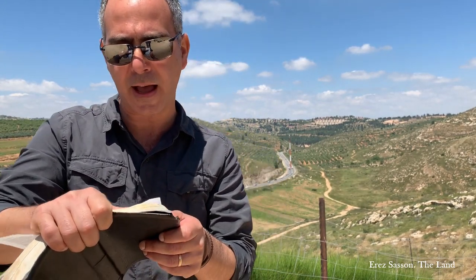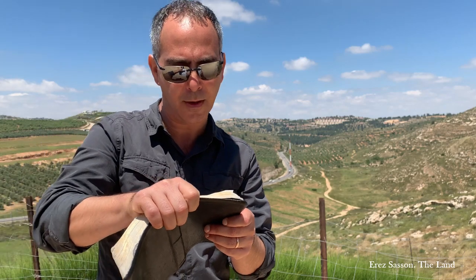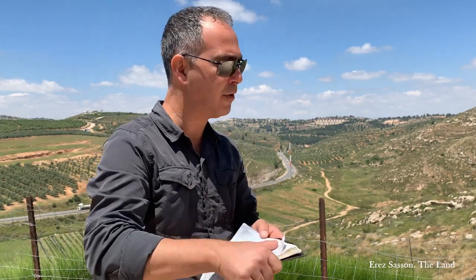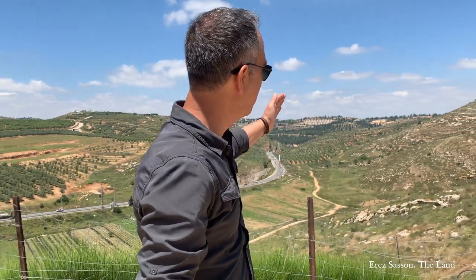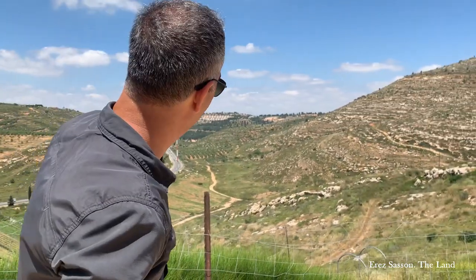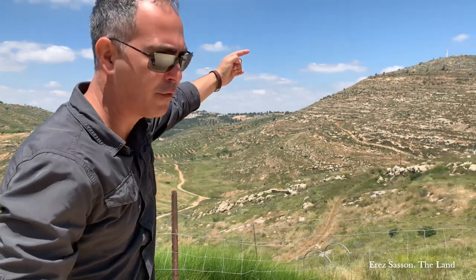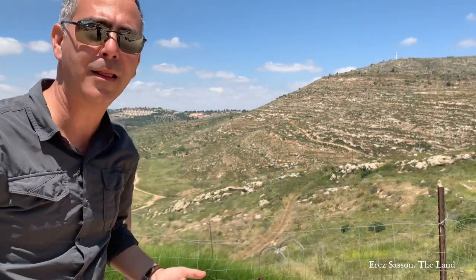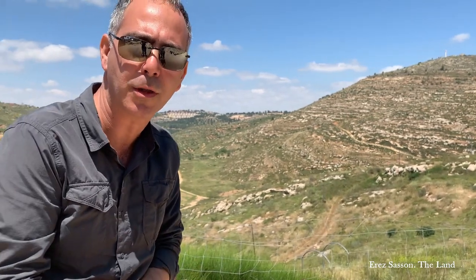"On the east side of the highway that goes up from Bethel to Shechem, and south of the Lebonah." So Lebonah is a bit northern from here. This is the road heading up to Lebonah over there. Shechem. This is precisely the place, guys. Through scriptures, we know exactly where we are.